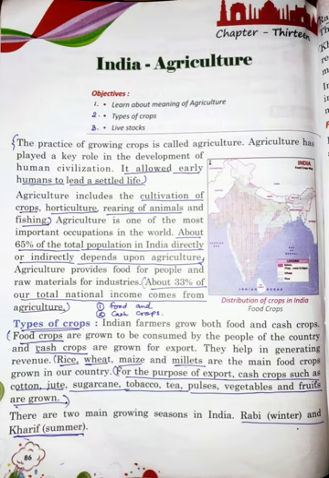Today, agriculture is one of the most important occupations in the entire world. And in India, 65% of the total population directly or indirectly depend upon agriculture for a living. Agriculture provides us food for the people as well as raw materials for the industries. About 33% of our total national income comes from agriculture.